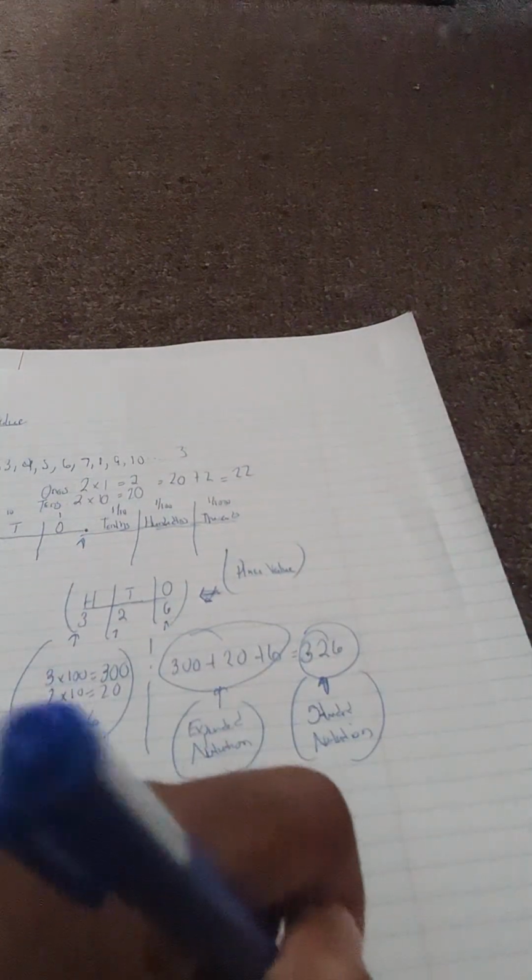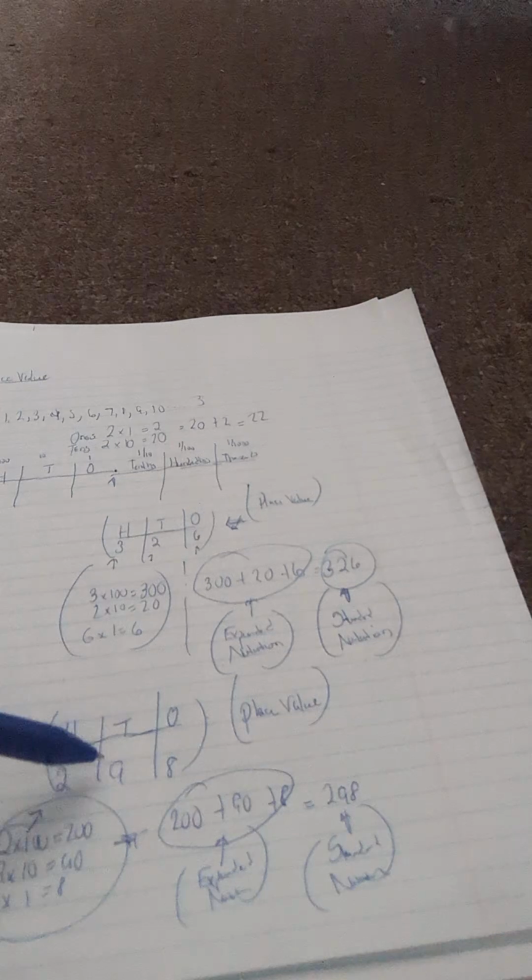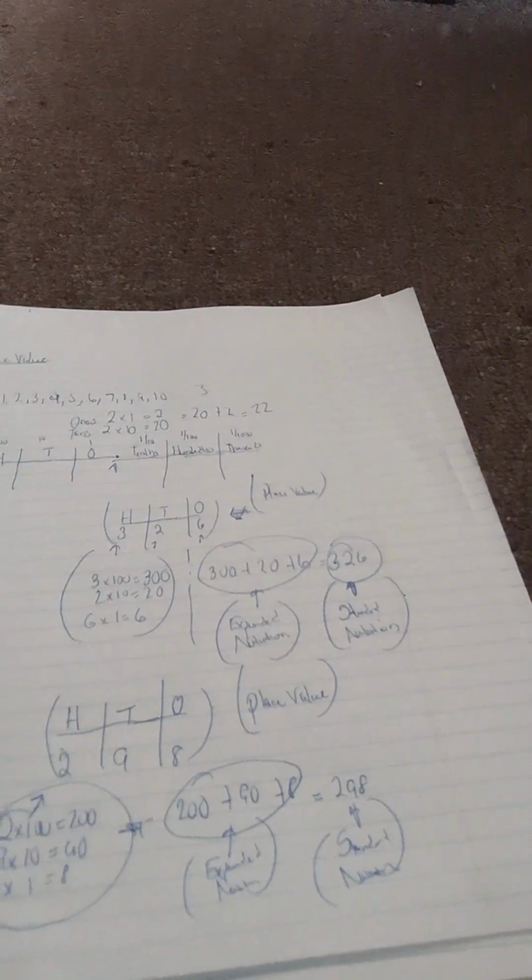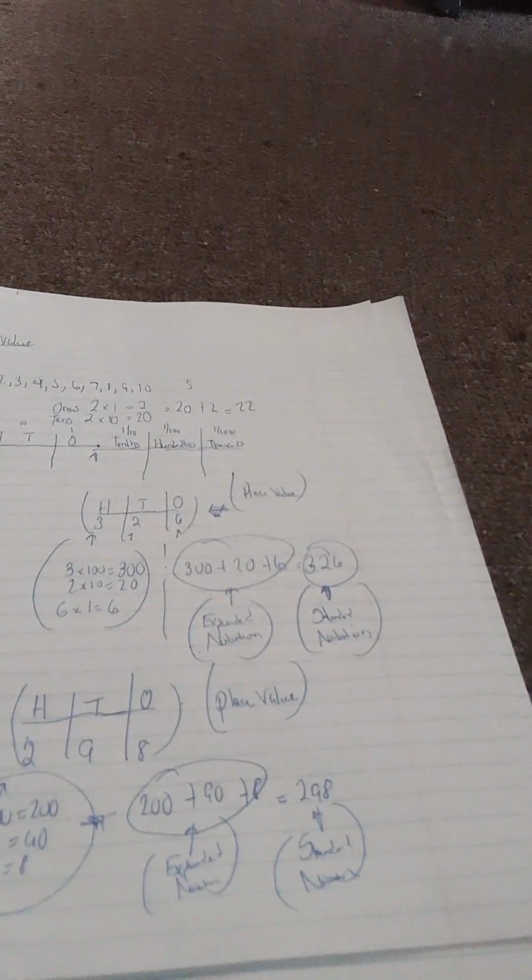This is its place value, because it comes from here. And this is the standard form, or the standard notation. So 200 plus 90 plus 8: 2 times 100 is 200, 9 times 10 is 90, 8 times 1 is 8. 200 plus 90 plus 8 is 298, right?